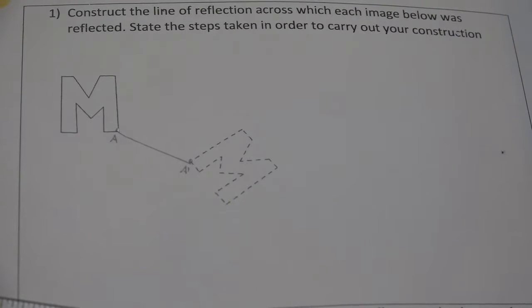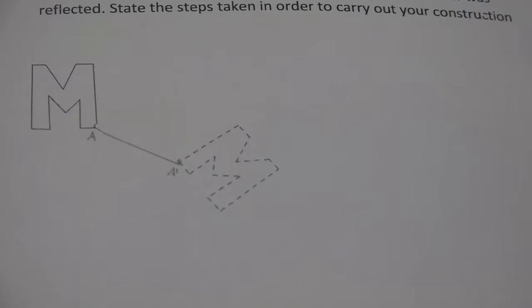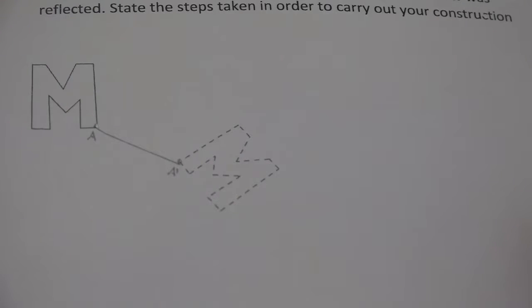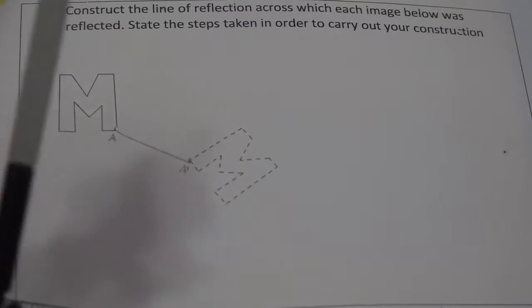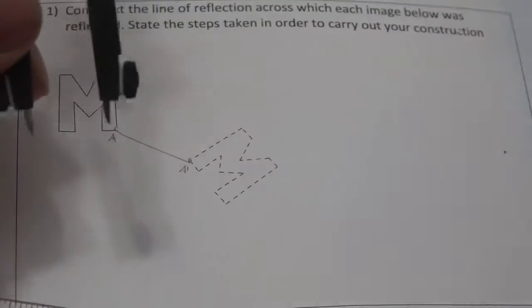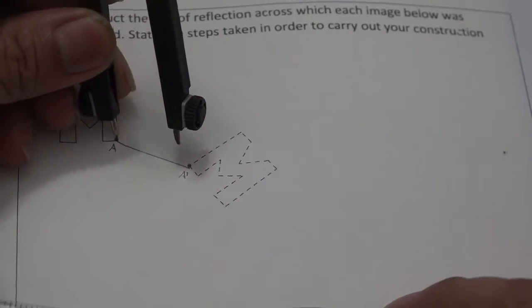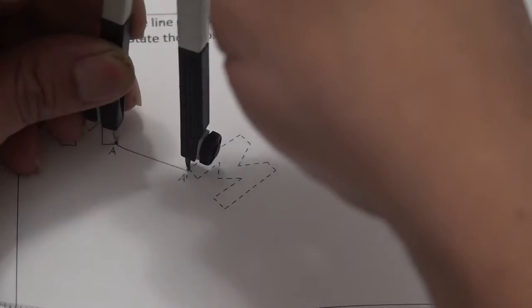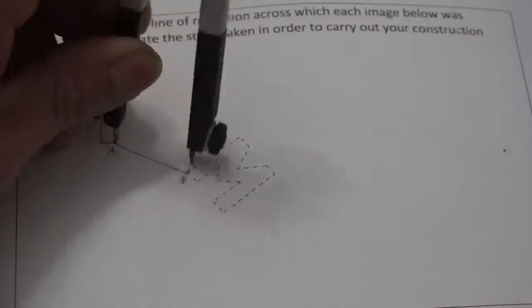Now me, and try to be as accurate as possible, I don't need this line. I already know that there is a line between them. So what I'm going to do is take my compass, okay? Take the compass and open. You don't have to choose these 2 points. You could have chosen different points and basically construct the perpendicular bisector.